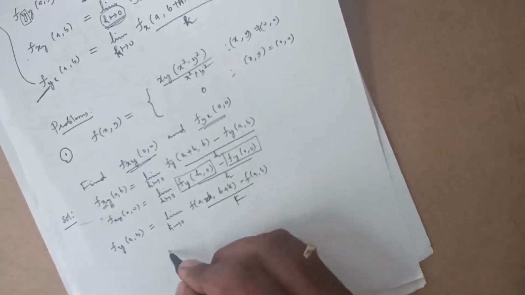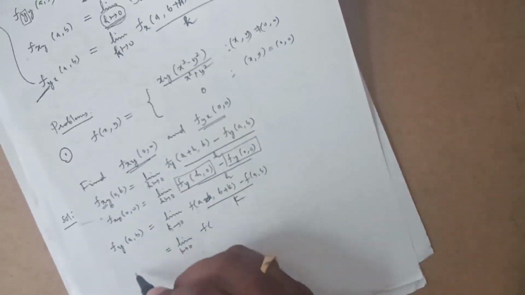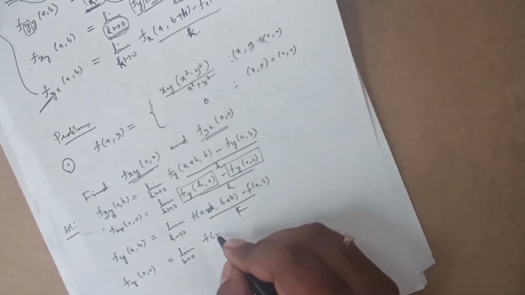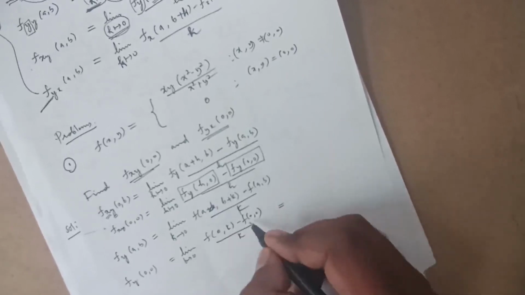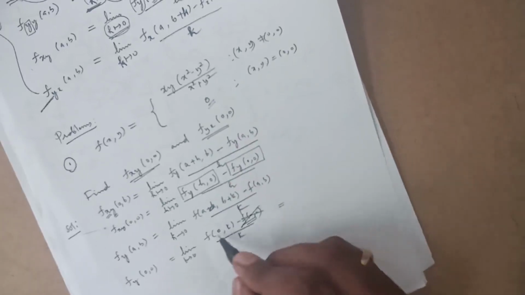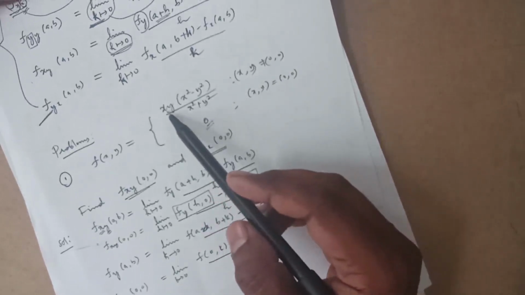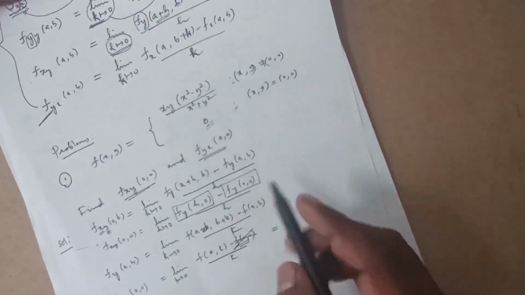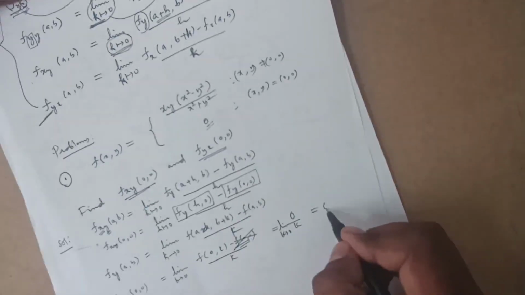Is this understood? So limit as k tending to 0 of f of, here a comma b is 0 comma 0, as it is asking at that point. So f of 0 comma k minus f of 0 comma 0 by k. But f of 0 comma 0 is given as 0. So this is 0. We need to see what f of 0 comma k becomes now. You put x equals 0 and y equals k. 0 into something is 0, by k, limit as k tending to 0. So it is 0.